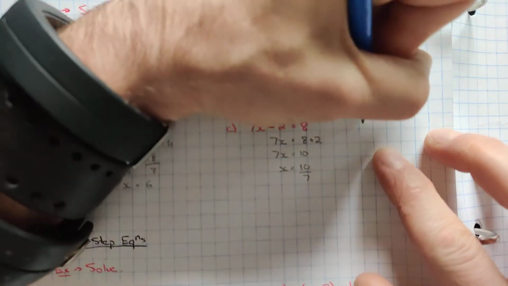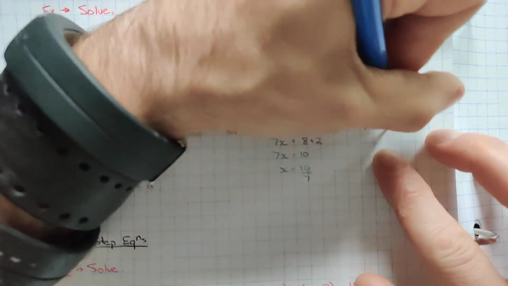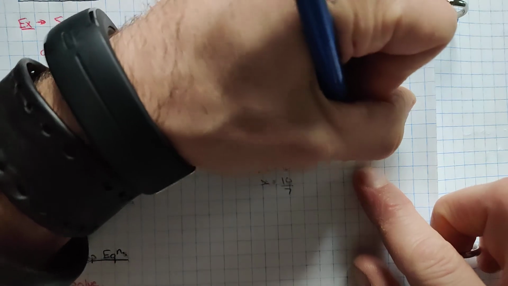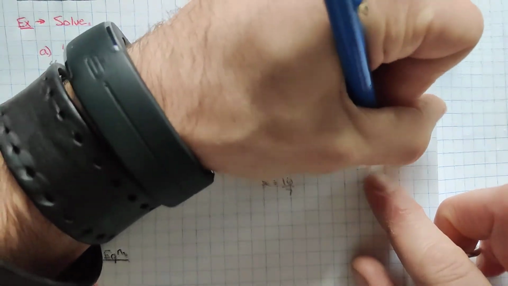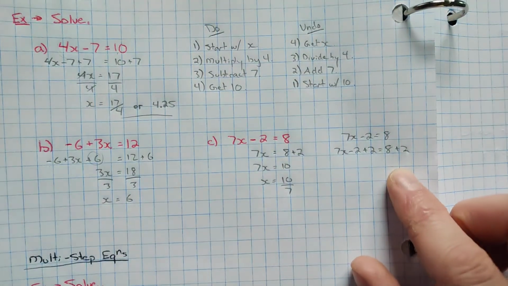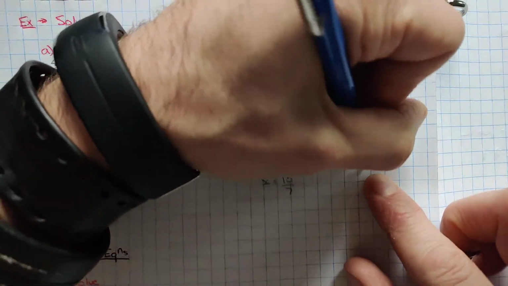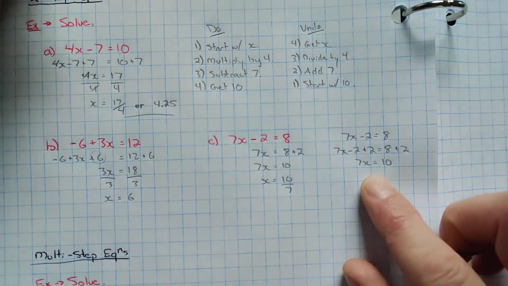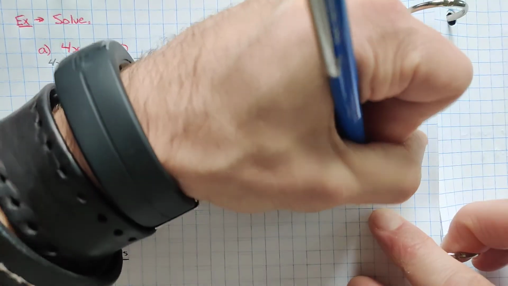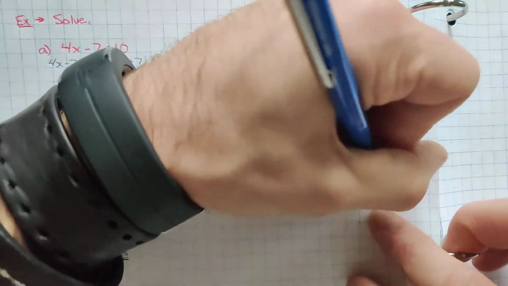This would look the same. Okay, this is the same as if I did this the longer way and wrote everything out. So if I had done this writing everything, it would just look like this. 7x equals 10, and then divide by 7 in both cases, and I'm left with x equals 10 over 7.